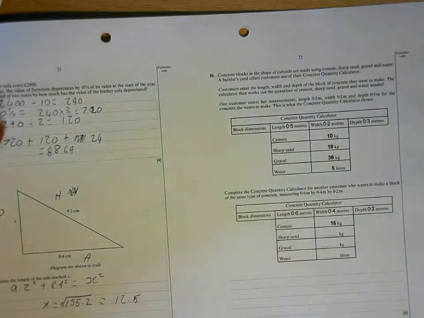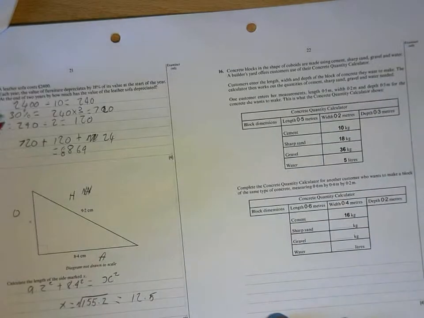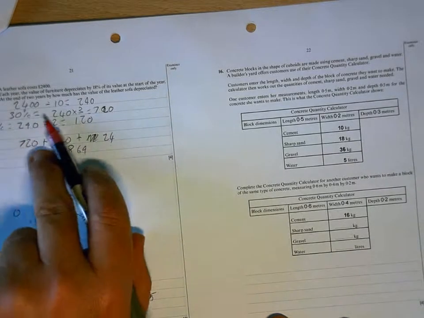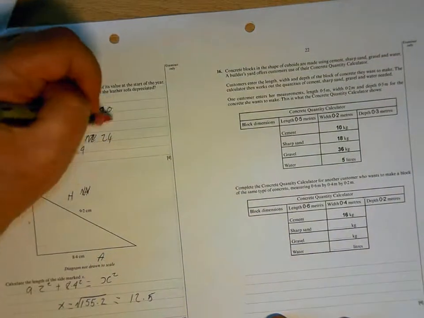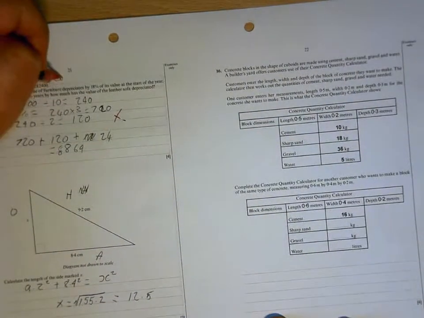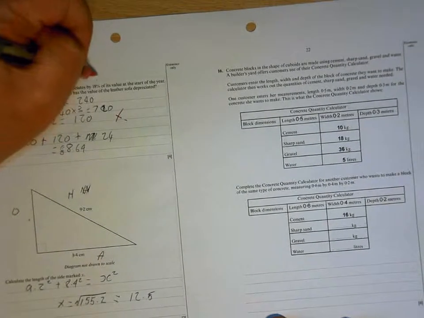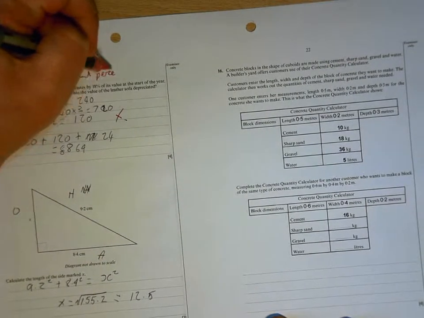And what have we got here? Not sure what you've done there. Why are you trying to find 30%? I don't know. No, that's completely wrong. These are called compound percentages.